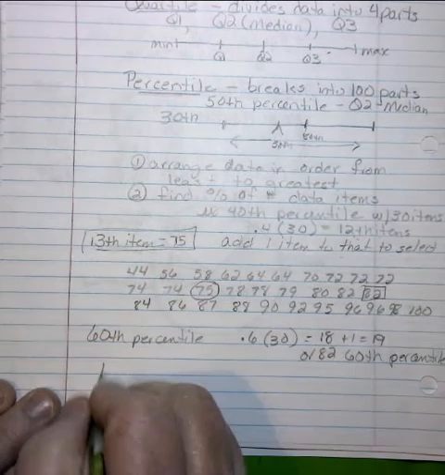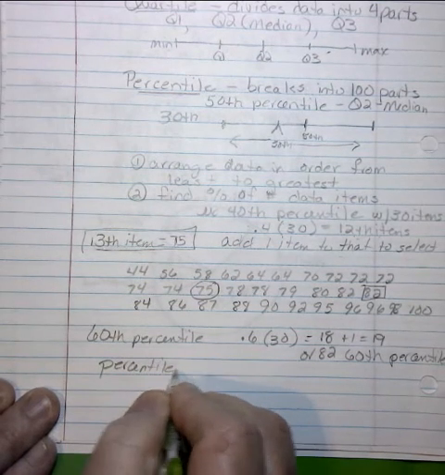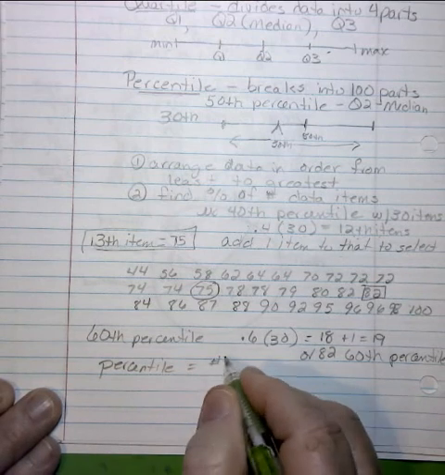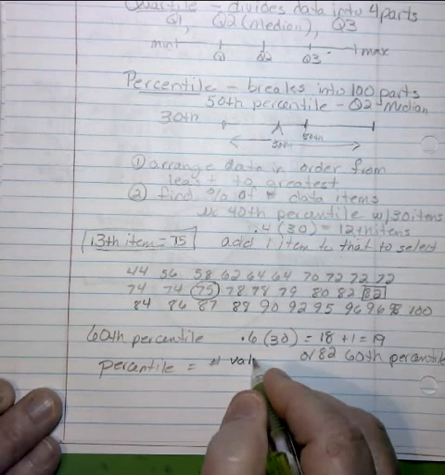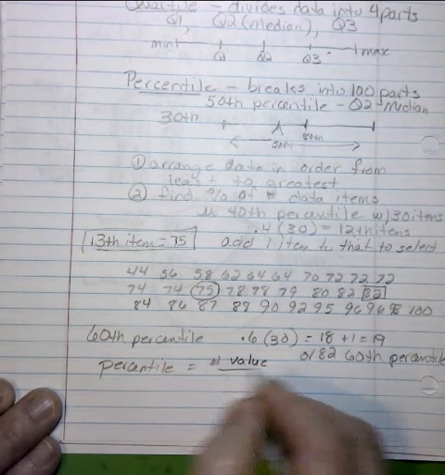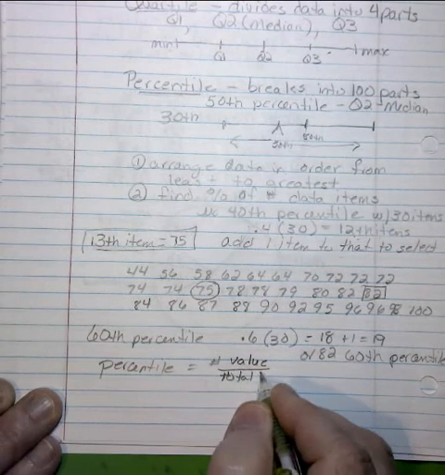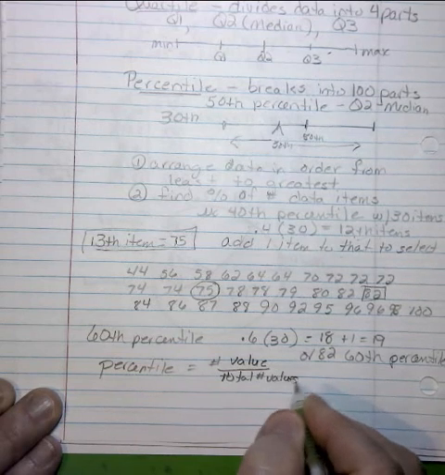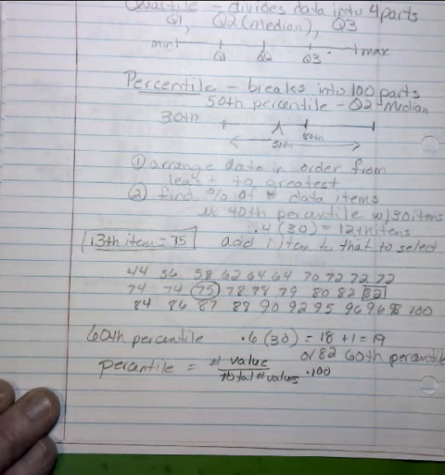If we wanted to give a little bit of a formula for that, we're going to do the number of values over the total number of values times 100. And that would be how we would calculate that particular value.